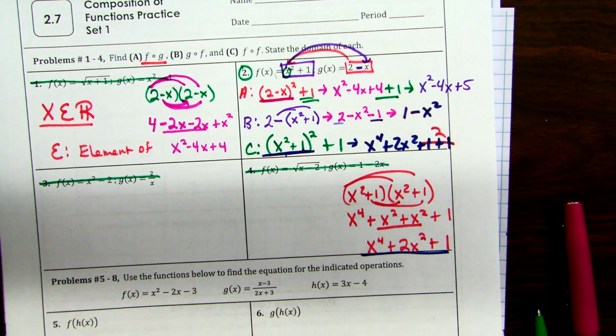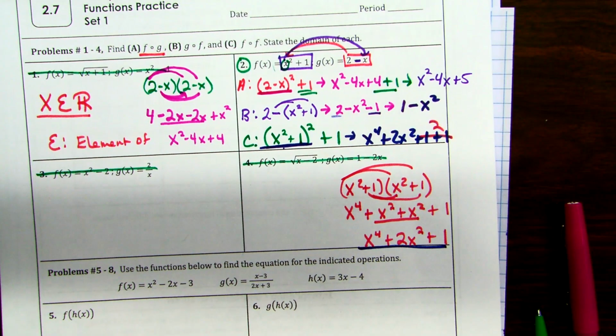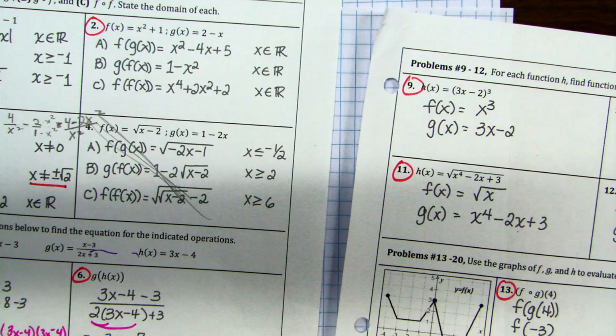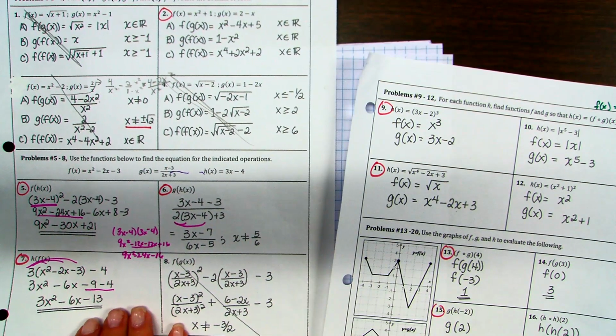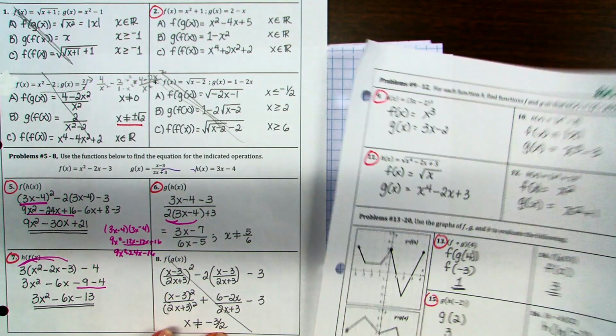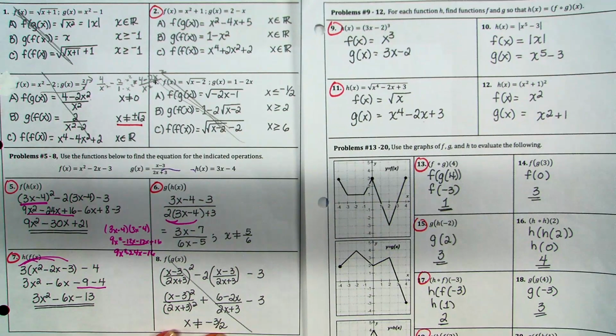Okay, so that's the worst one, and it's over. Let's get to work on the rest of them and ask for help if you need it. And I can't fit them all up here, so I will switch the pages in a bit.